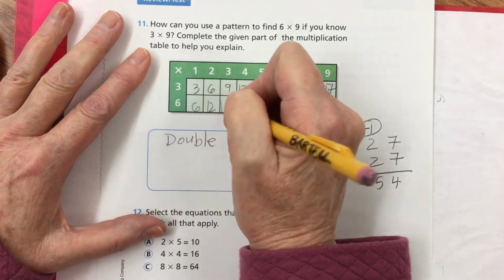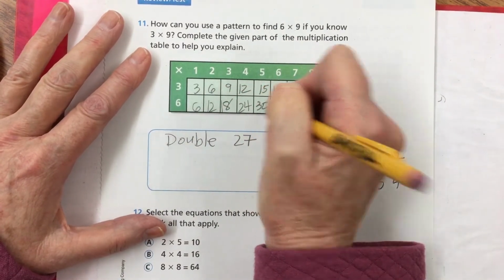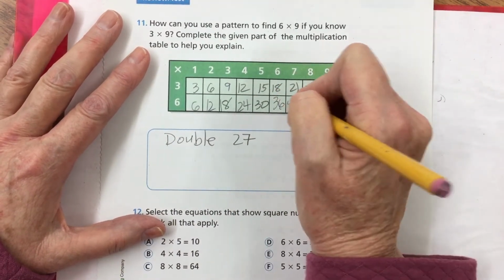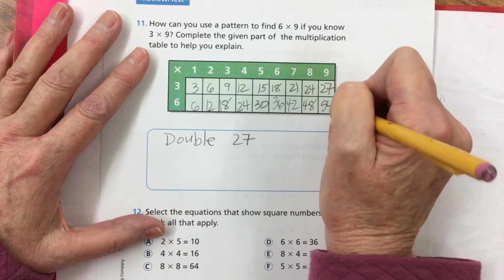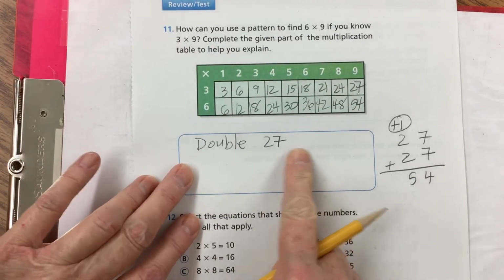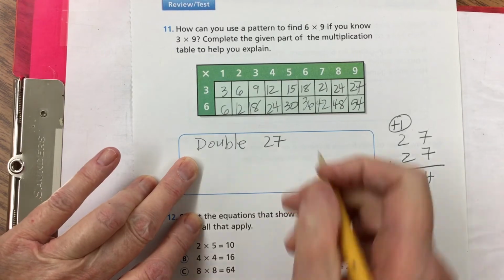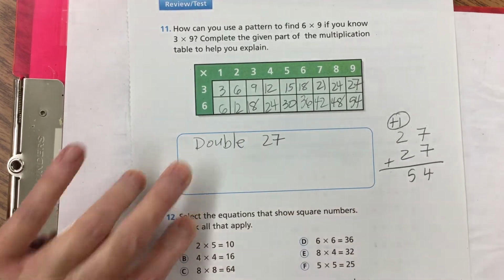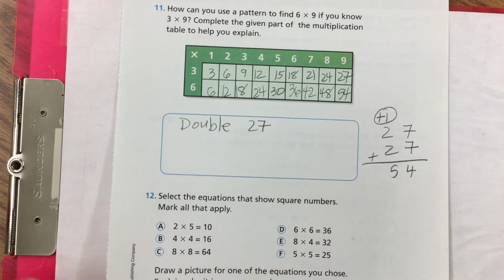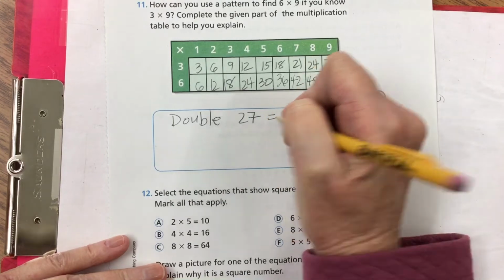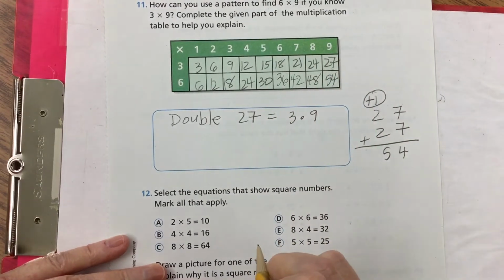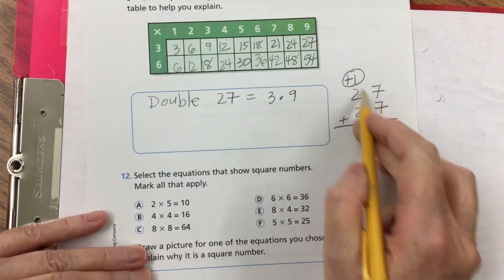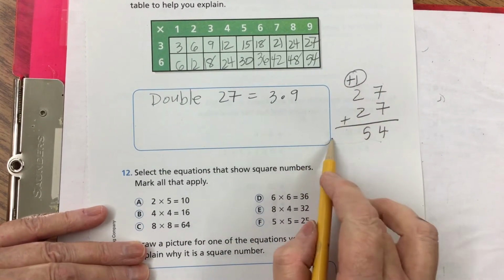6, 12, 18, 24, 30. Yeah, 15. Double that, it's 30. 36, 42, 48, 54. But here's the answer: you double the 27. Yep, that's it. I would want to put that too. 27 and 27 is 54. You would have to have that here.